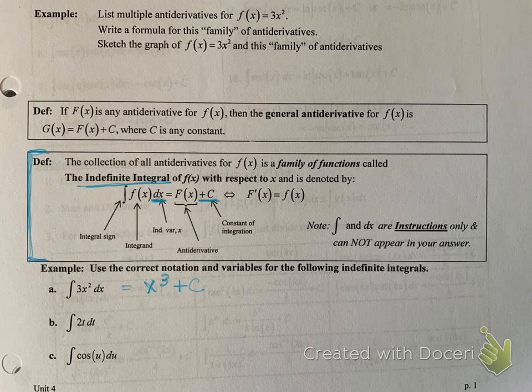Okay? The second one, 2t. So what will give me 2t? If that's the derivative, how do I get that? Well, I know I have to go one power up, right? t squared. If I take the derivative of t squared, I get 2t. So that checks out. But I need to put plus c there. And then the integral of cosine u du. Well, to get cosine, the original function has to be sine. And then, once again, we need the plus c. So don't forget to put plus c's on these because it's important.